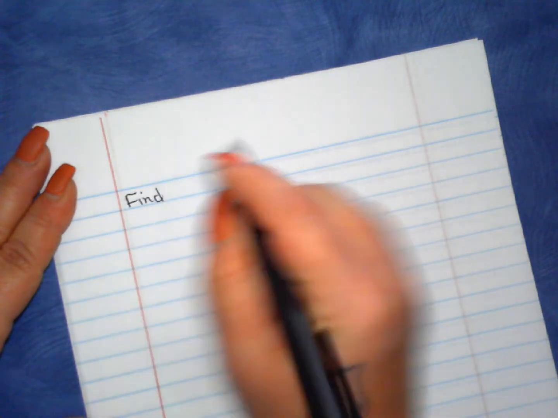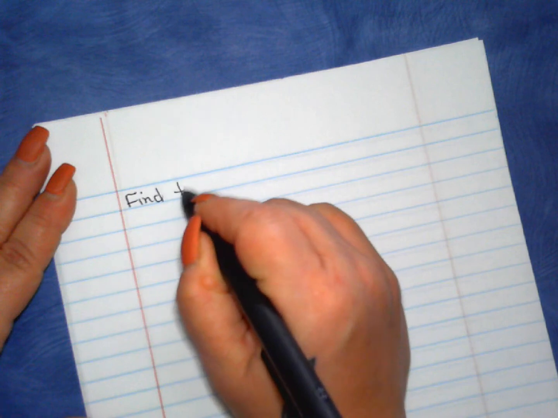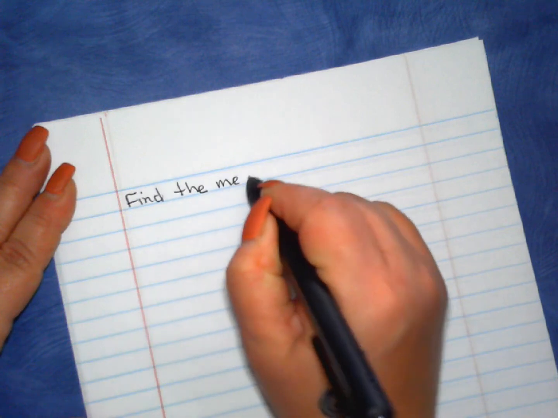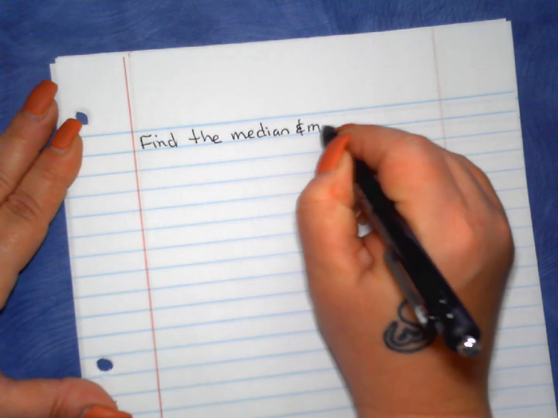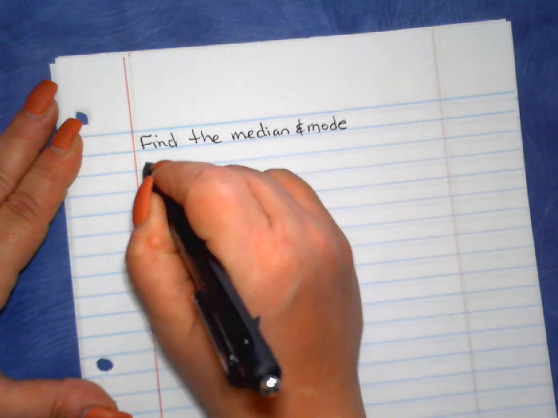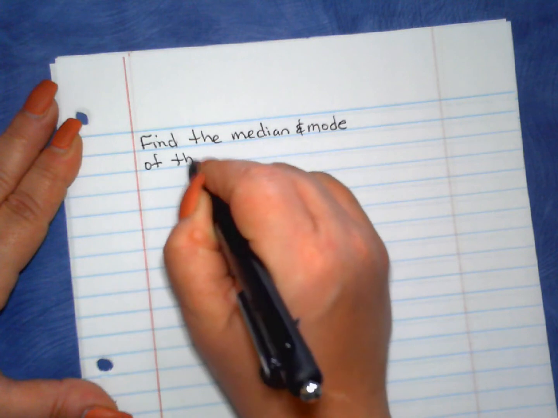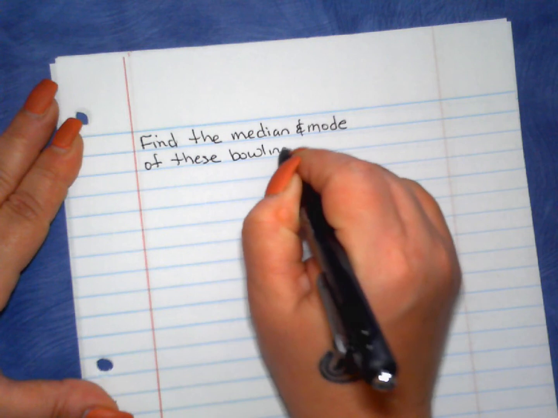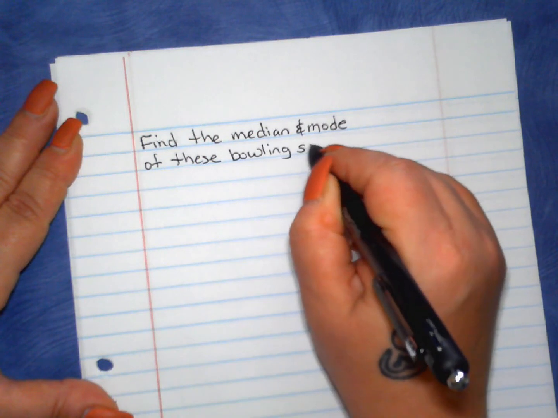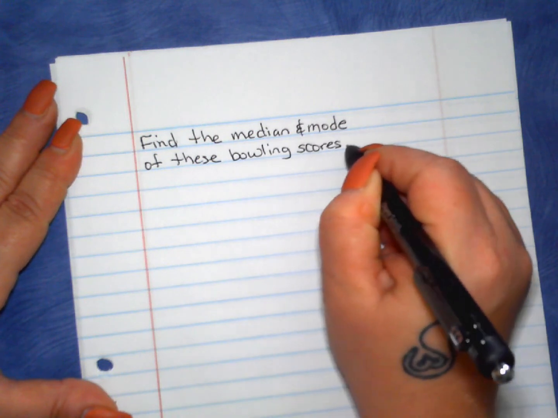All right, let's do one more. We're going to find the median and mode of these bowling scores. I haven't been bowling in a very long time, but I used to enjoy doing it when I was younger.